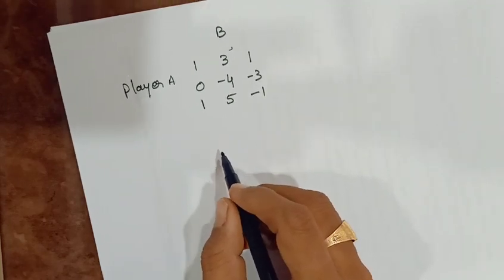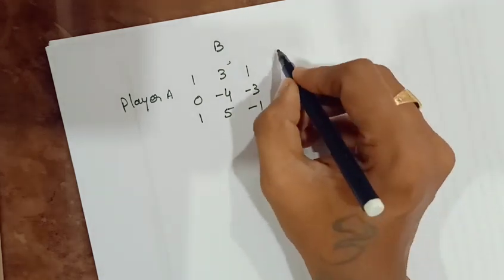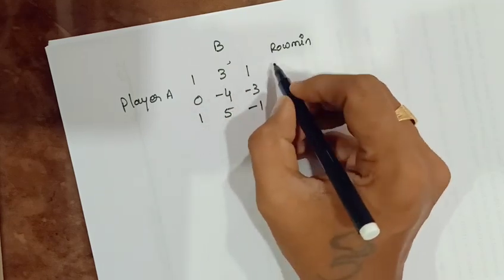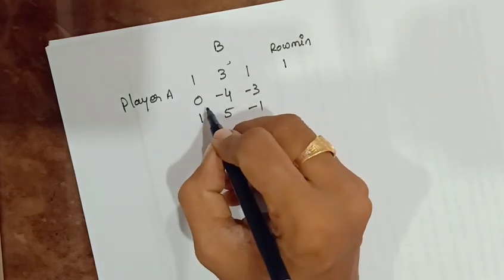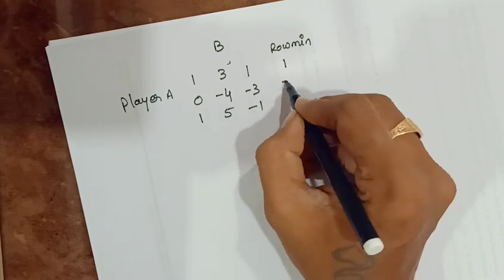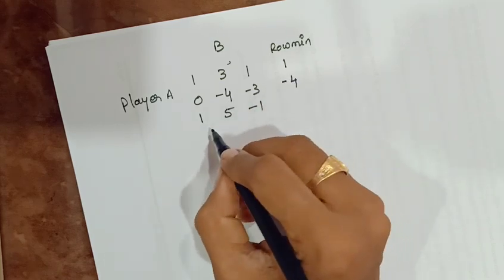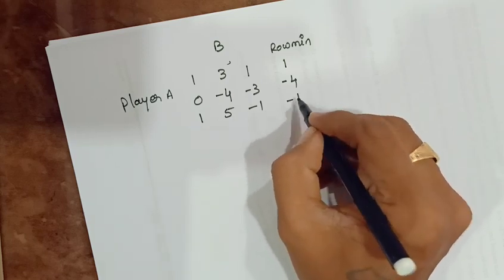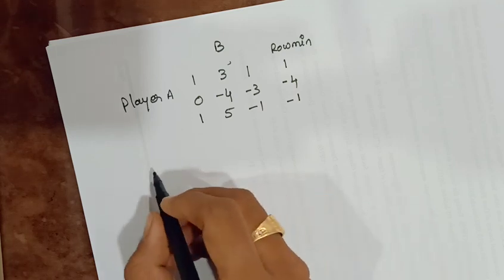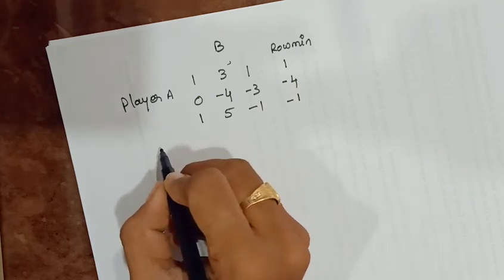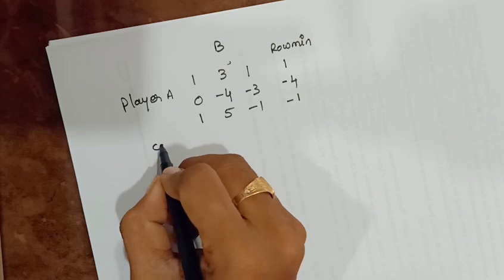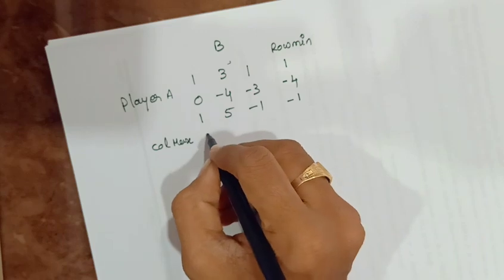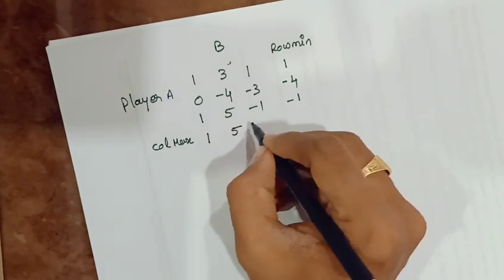So by calculating the row minimum, in this row the minimum is 1, and in this one the minimum is minus 4, and the minimum is minus 1 here. In the same way, we will be calculating the column maximum. So the maximums are here 1, 5 and 1.